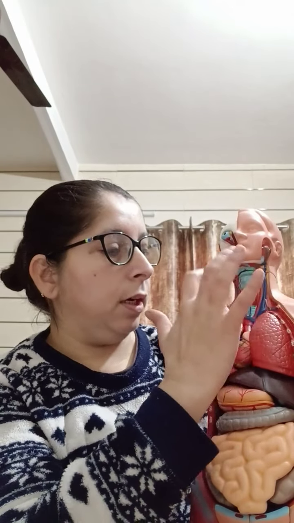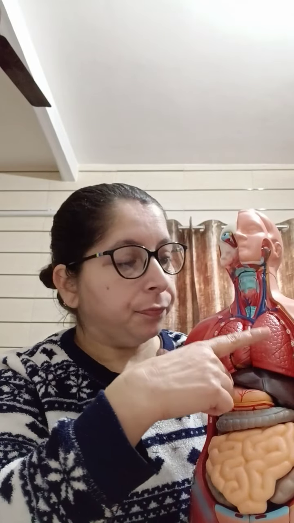The trachea is a muscular tube-like structure, and when it reaches near the fifth thoracic vertebra, it divides into two parts. Both parts go into the lungs, the left lung and the right lung. The right lung is a little smaller than the left lung because of the positioning of the liver beside the right lung.